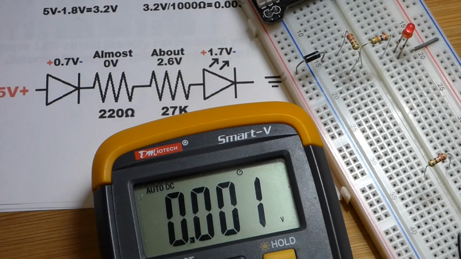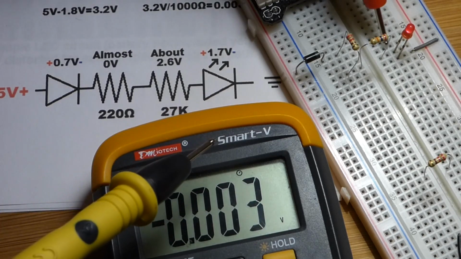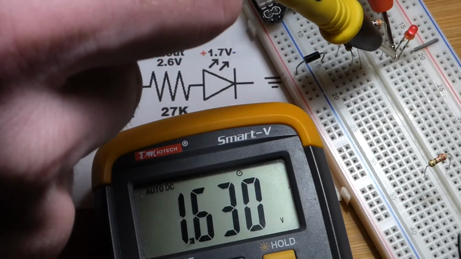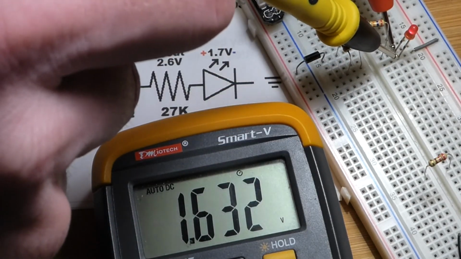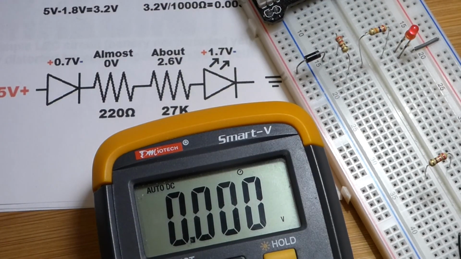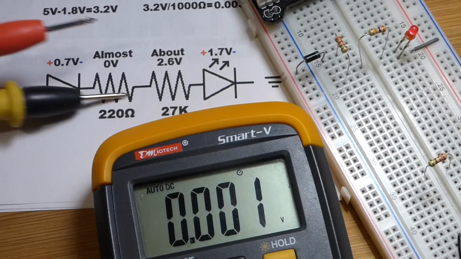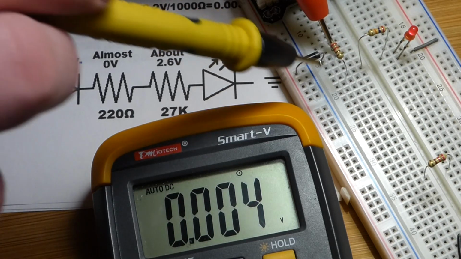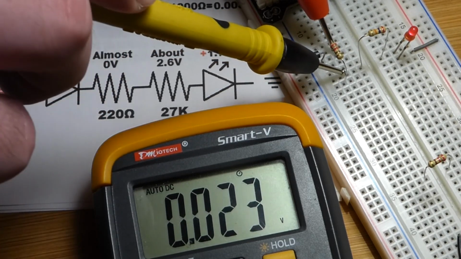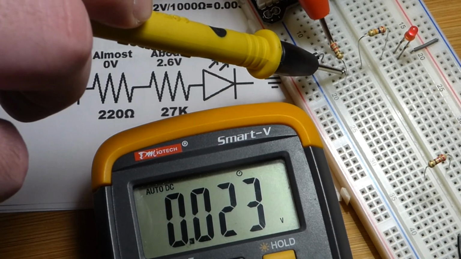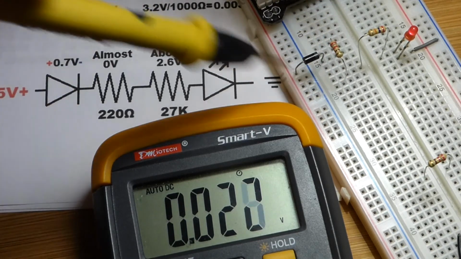And now we will take a measurement of the LED again to show that it's about 1.7 volts in that range. As you can see, it's about 1.6, so close to 1.7. Both of them are holding their voltage drops pretty steadily. So now let's do the 220 ohm resistor. Now it's not going to be exactly 0. We're going to have a number, but it's going to be very small. 0.023 volts. So not even a tenth of a volt, about a fourth of a tenth of a volt.